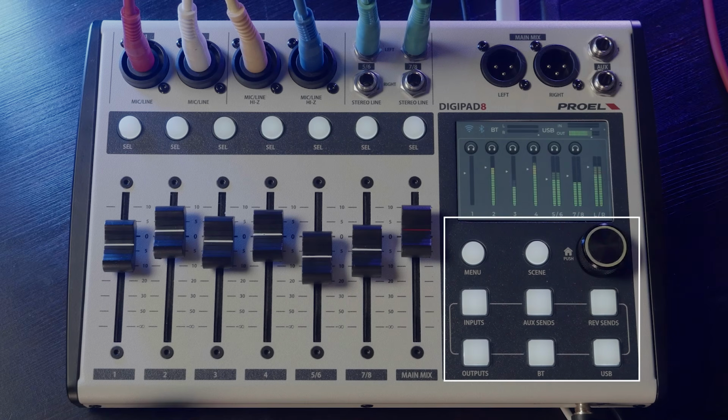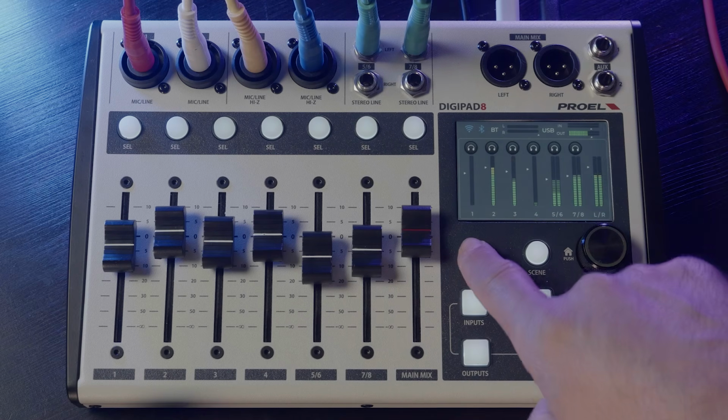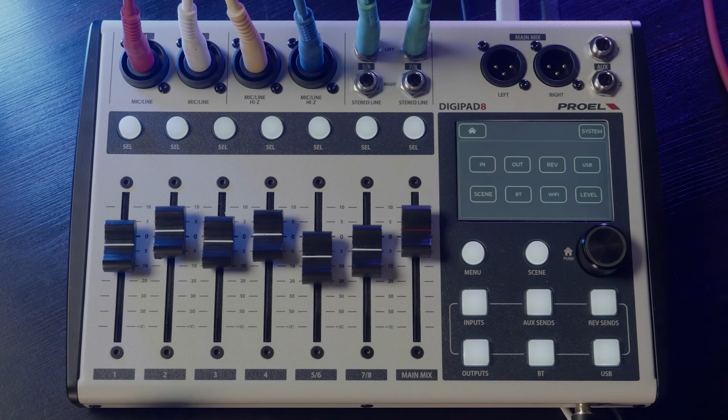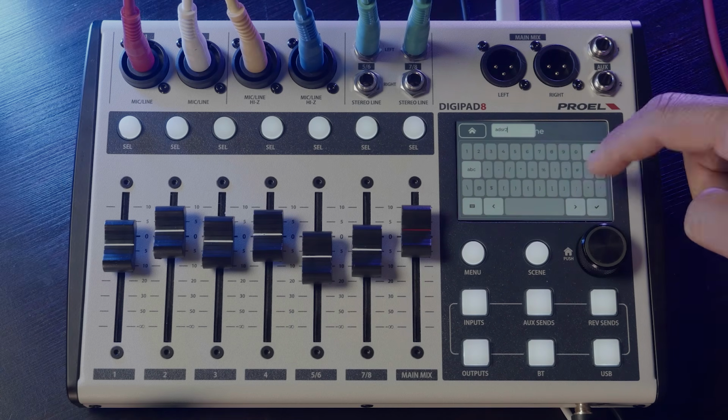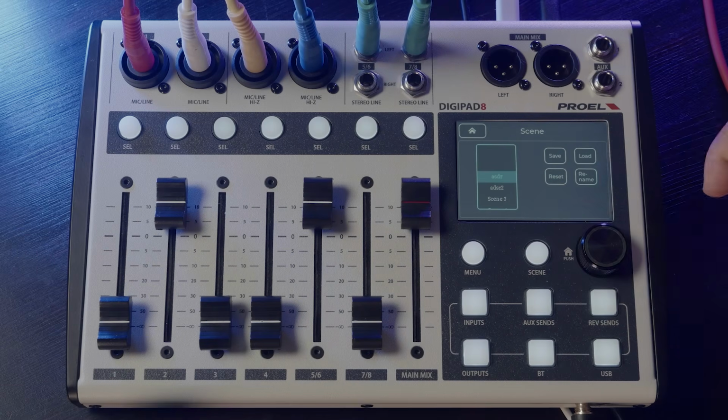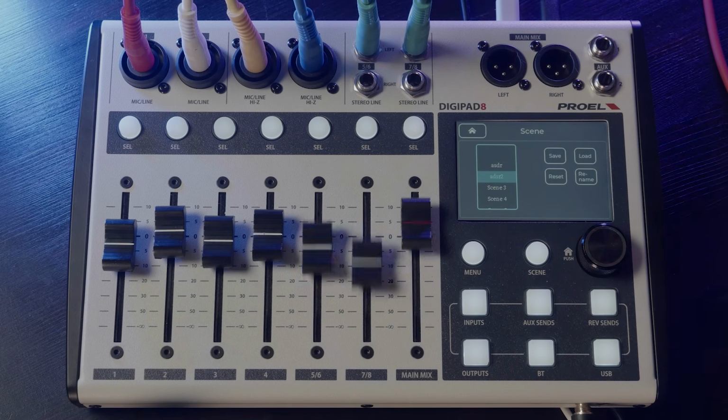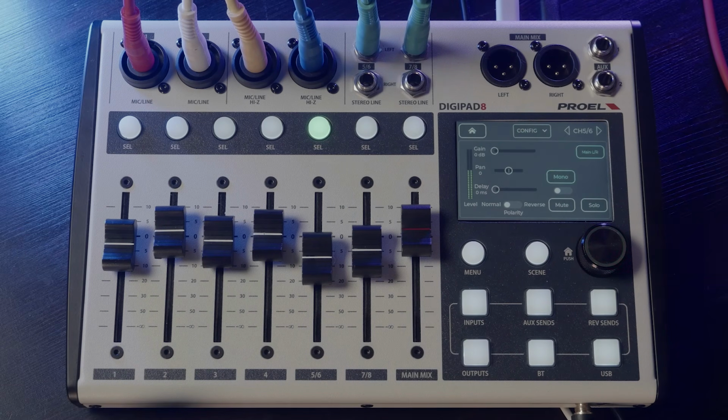The buttons below the screen are shortcuts for the main mixer functions. Menu refers to the overview of all mixer functions. Scene opens the scene management window, with scenes available from 1 to 10. Inputs opens the settings for the mixer's physical inputs, from 1 to 8.